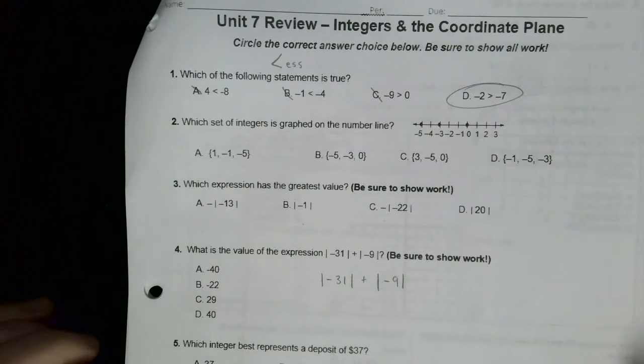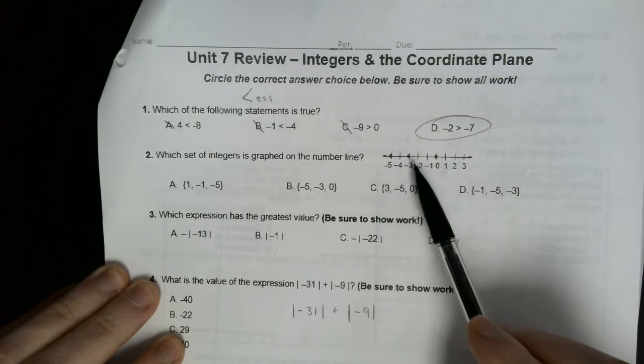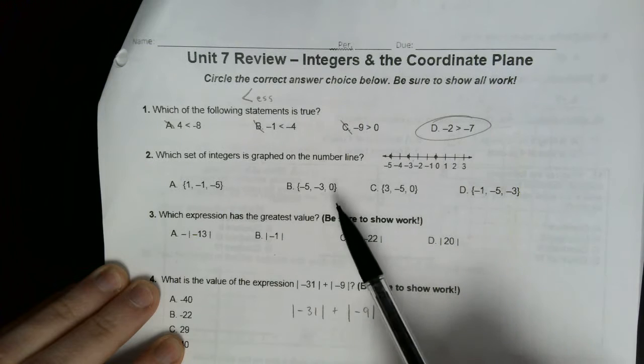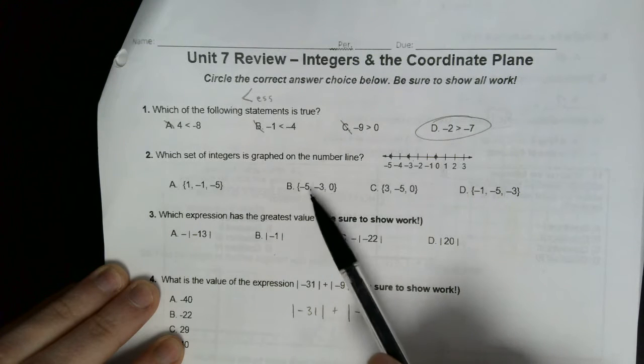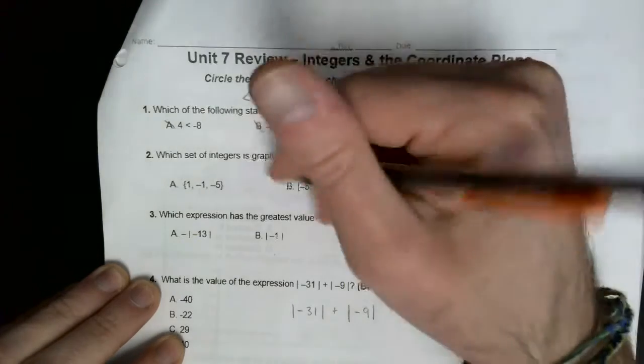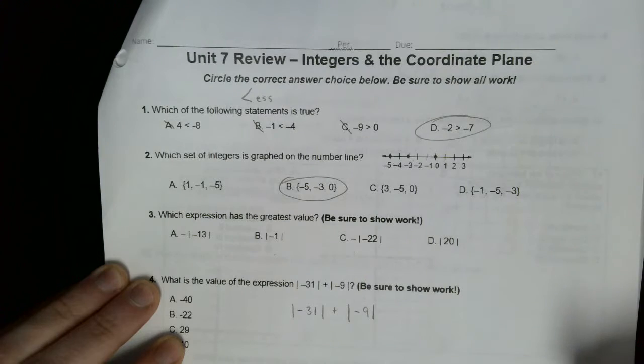Which set of integers is graphed on the number line? So it looks like we have -5, -3, and 0. And that's what we have here, -5, -3, and 0. The other ones would have numbers that were not graphed. So it would be B for that one.